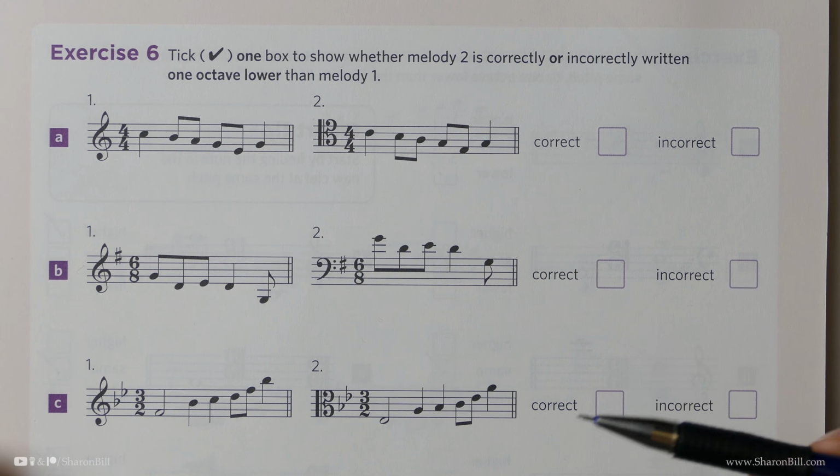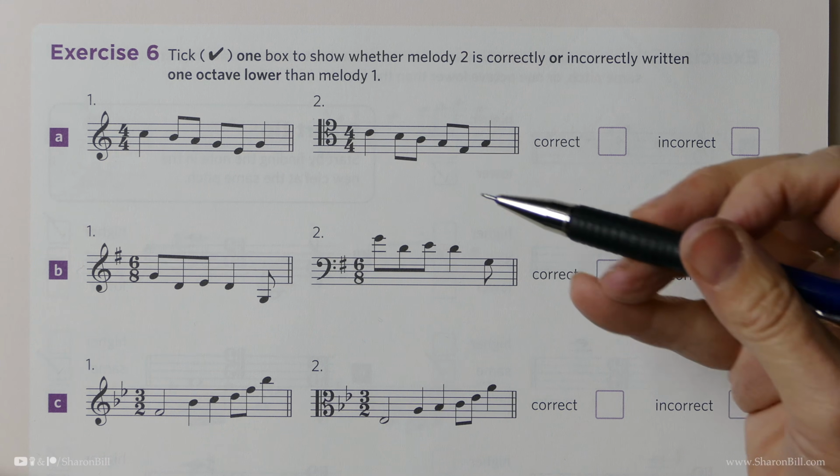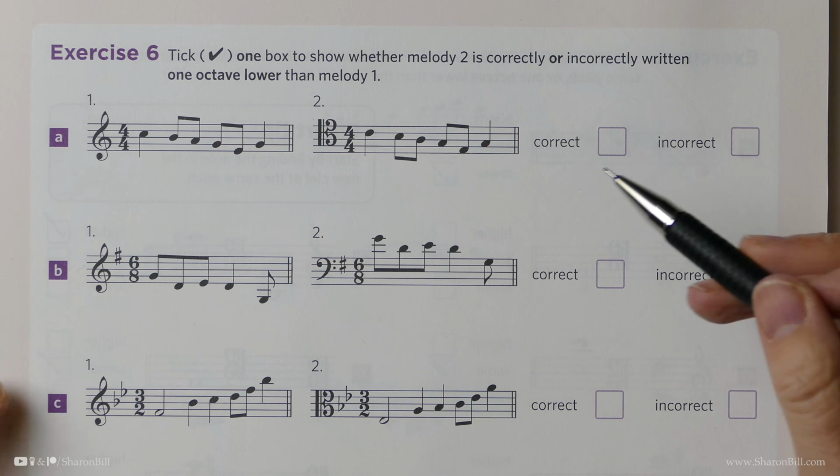So now not just individual notes but the whole melody. However, the principle remains the same. We look at the relationship between the notes and we also refer back to middle C to make sure we've got the correct octaves.